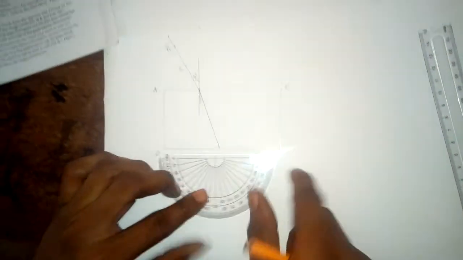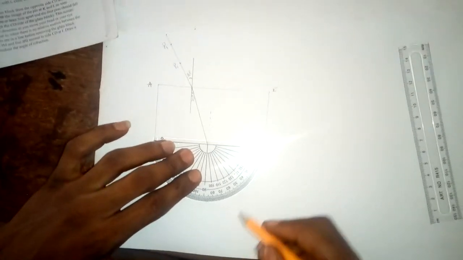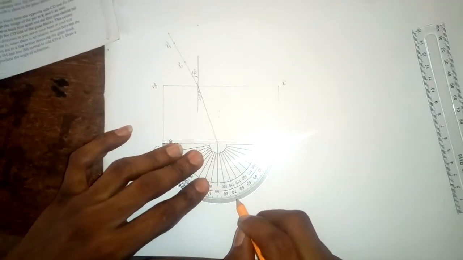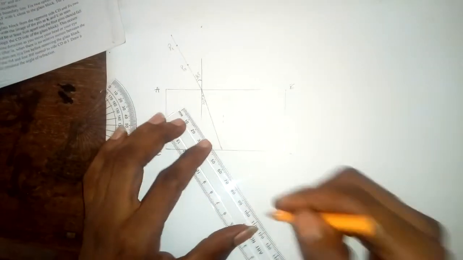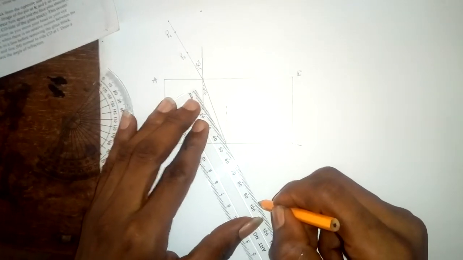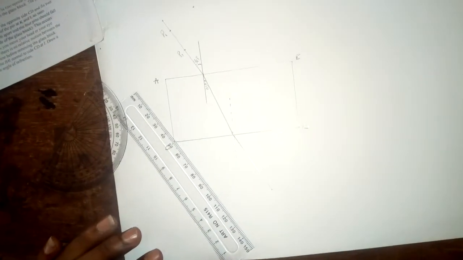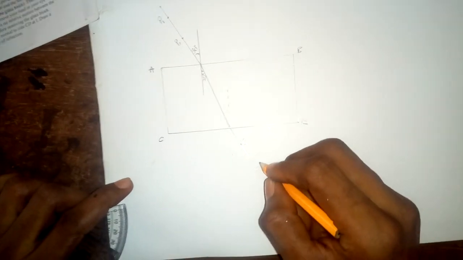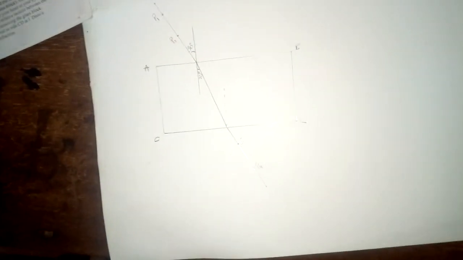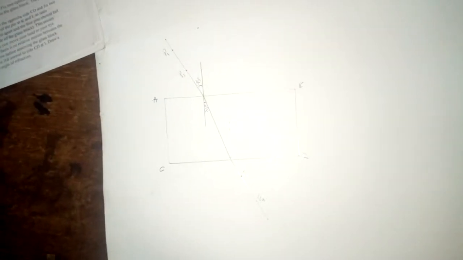So I'll place it the same way on this. Then I'll measure 29. So this 10, 20, this 29. So this is my emergent ray. The same way, you write pin 3 and pin 4. And we are done with it. You can do the same for 40, 50, 60 and 70. This is how simple it is.